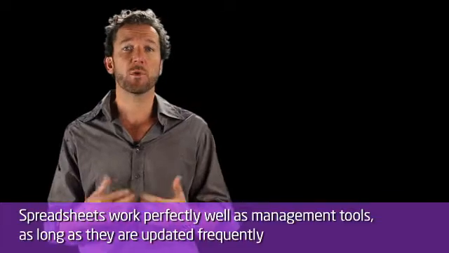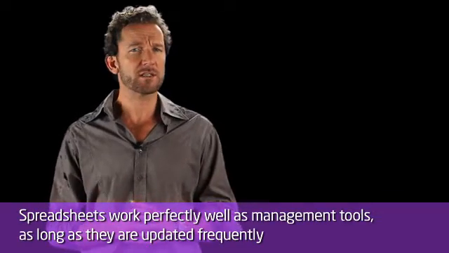Once again, you need to do some research and find a system with which you're comfortable. However, you don't need to overcomplicate things at this stage. If you're happy just running spreadsheets, that's great. Spreadsheets work perfectly well as management tools, as long as they're updated frequently. It all comes down to having the discipline to regularly input and manage your data.